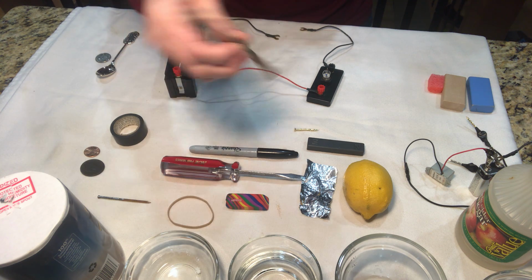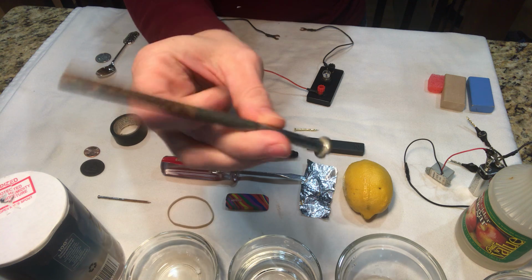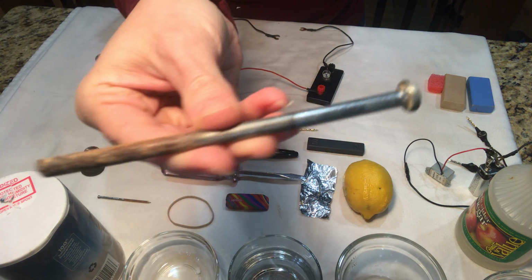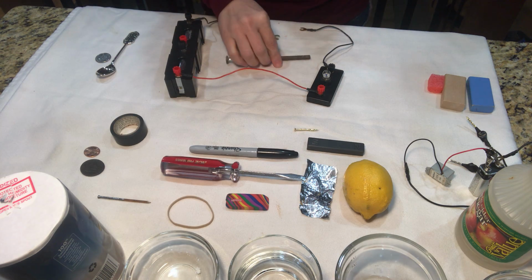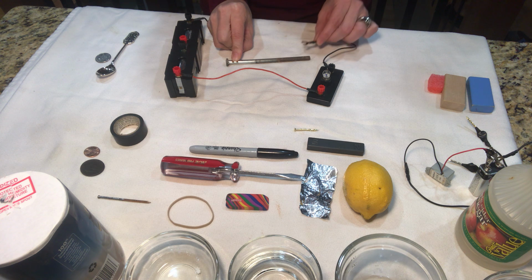All right, let's look at this one. Okay, nice big nail, sort of flat end there. I'm not sure what it was used for. Found this in my husband's garage. Let's take a look at it. I'm going to put one here and one here.